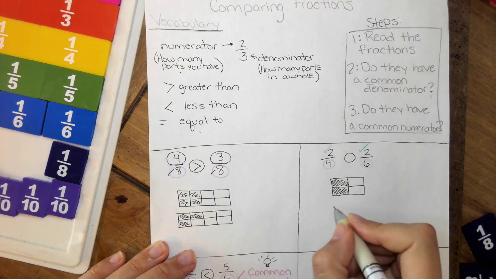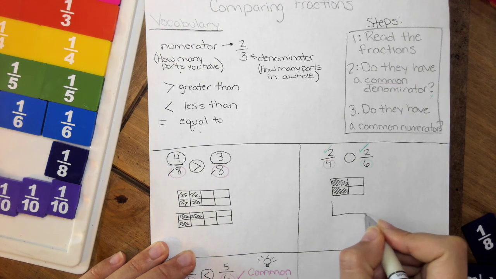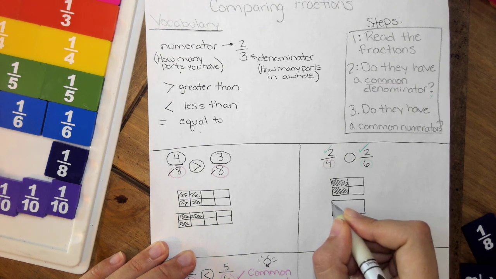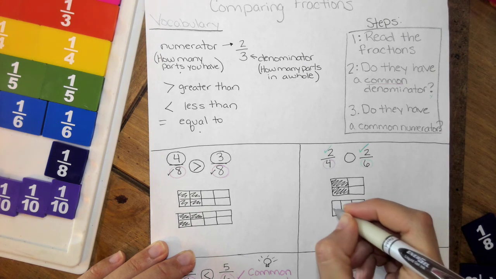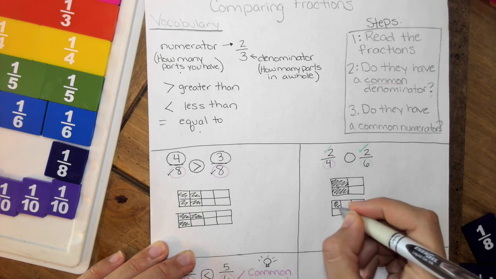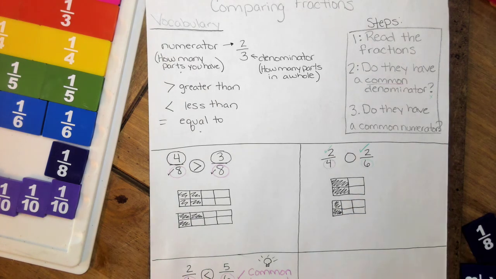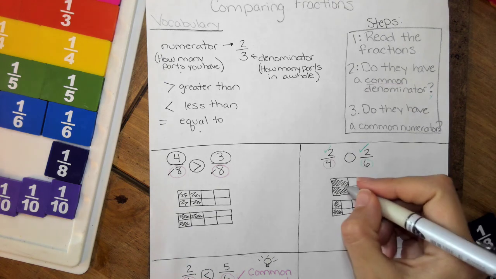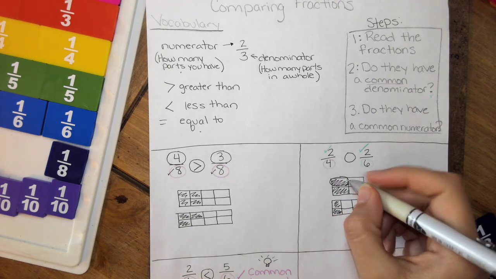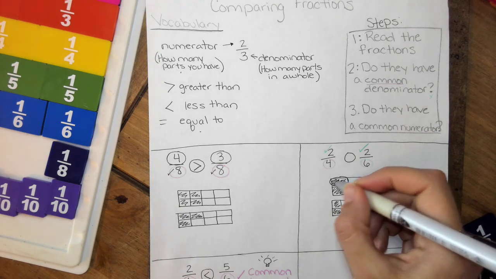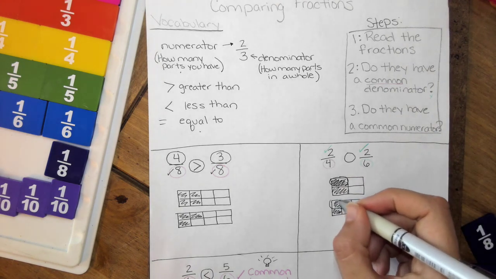Two-fourths. And I need to make sure my boxes are the same size. We had the same size pizza. And 2/6. So what I noticed with my shape model is that even though we both had 2 pieces of pizza, these parts are bigger. So the pieces that Miss Hickson ate are bigger than the pieces that Miss Mirth ate.